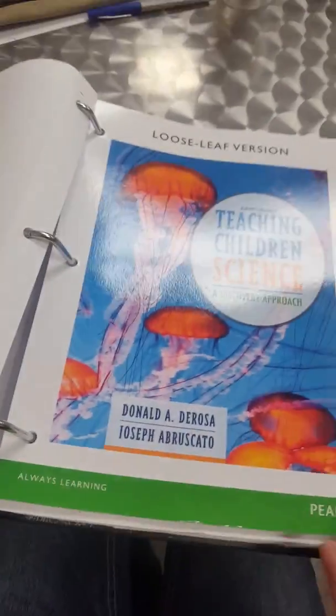Oh, blank paper. And the chapter that I'm going to go over is chapter 1.